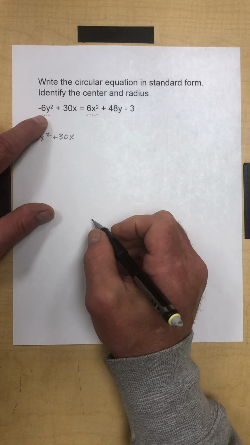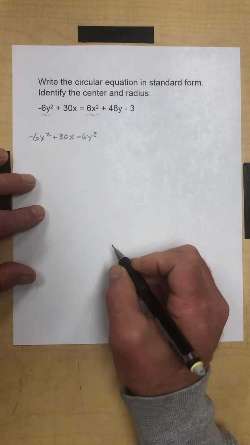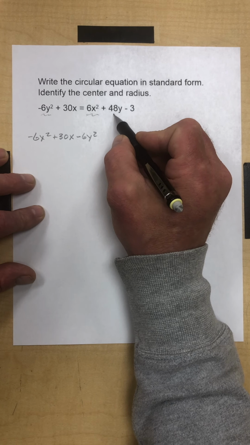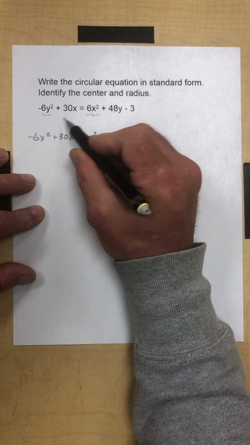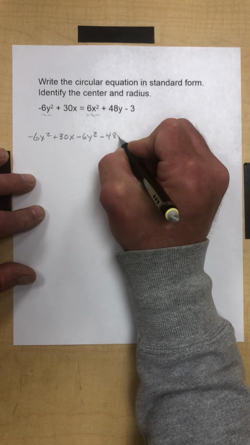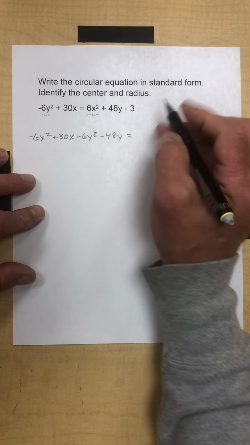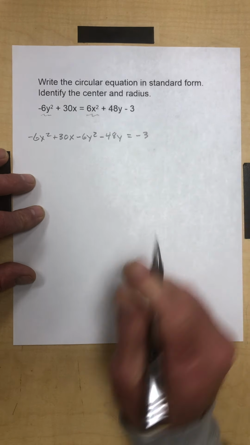I already have my negative 6y squared on the left-hand side, but I need to bring over this linear term, this 48y, so when I bring it over, it becomes negative. So minus 48y equals, I've only got one constant, it's on the right-hand side, and I want to keep it there.